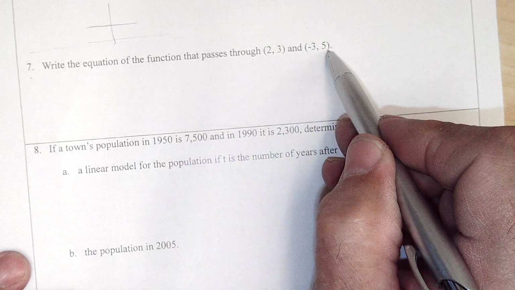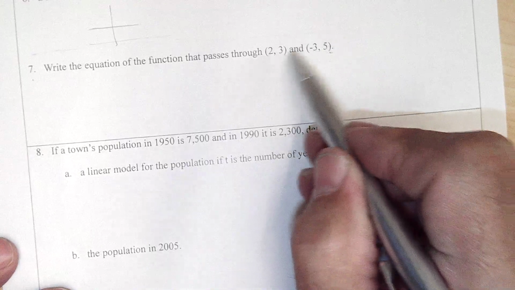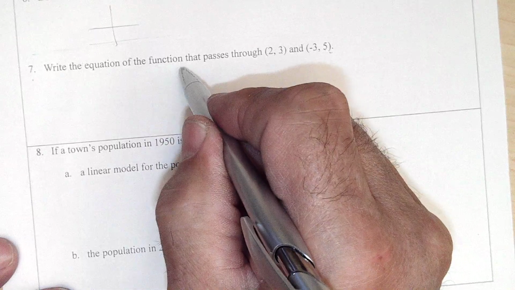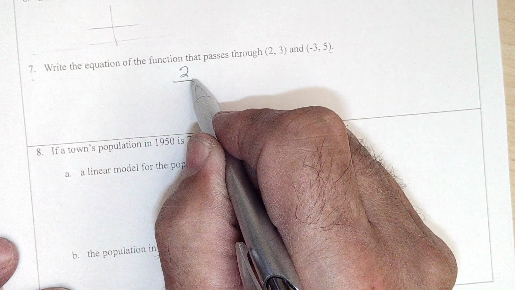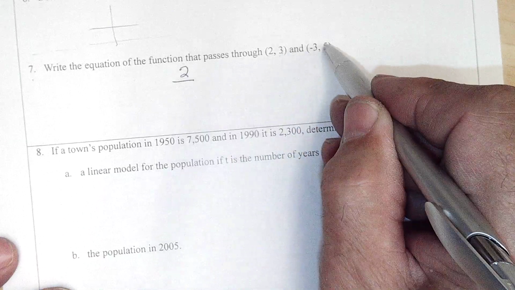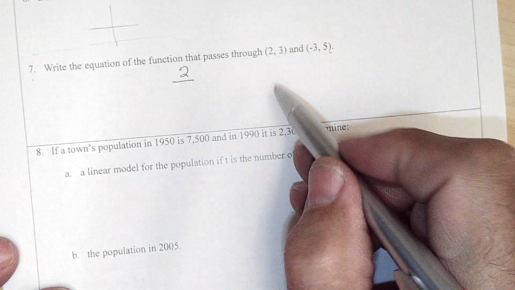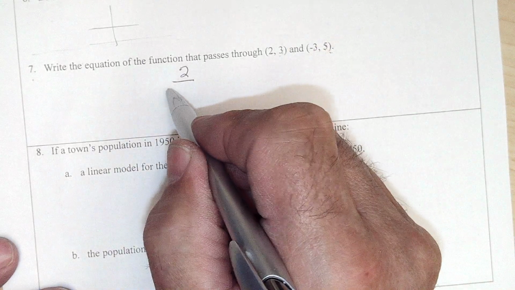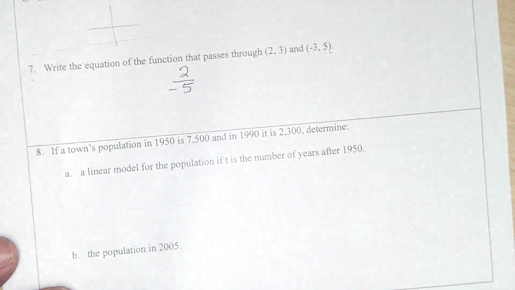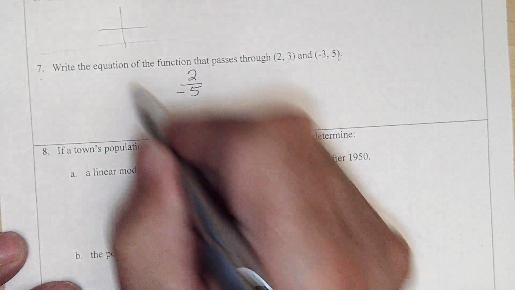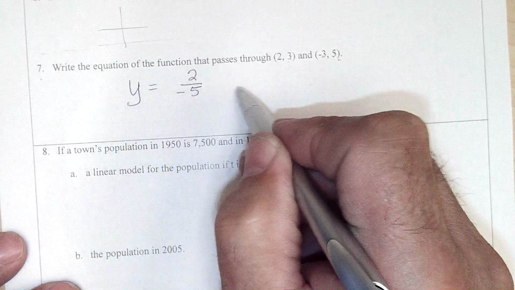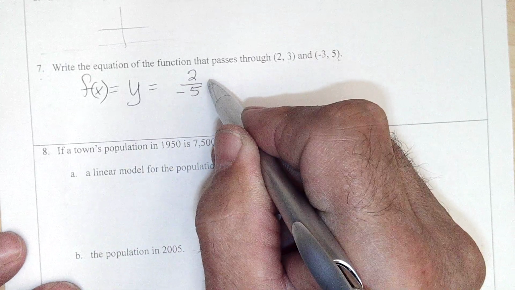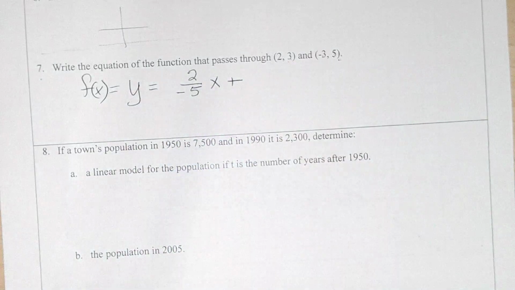Now write the equation through these. Well, we got to figure out the slope. So the change in y, it went from 3 to 5, so it went plus 2. That's the rise. 3 to 5 went up 2. You can graph it and see that if you want. And the x went from 2 to -3. That went back 5. So there's the slope. And it's y, or f of x, equals the slope times x plus a y-intercept.